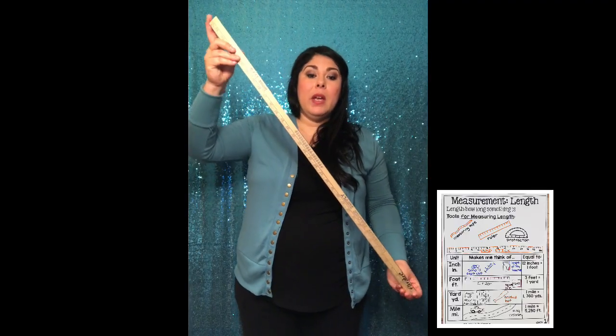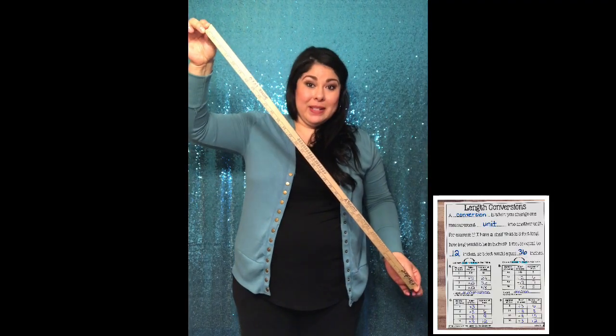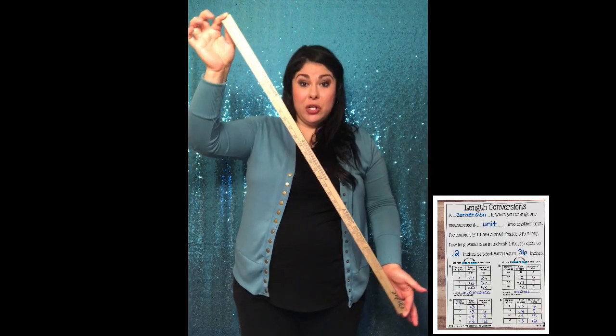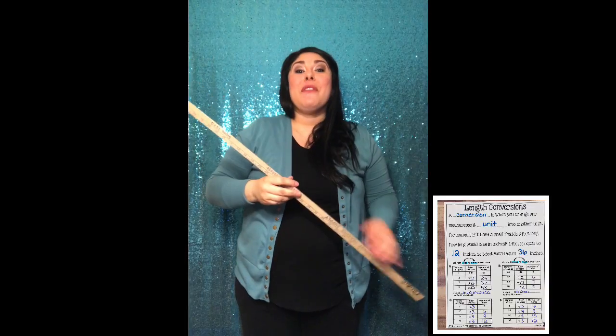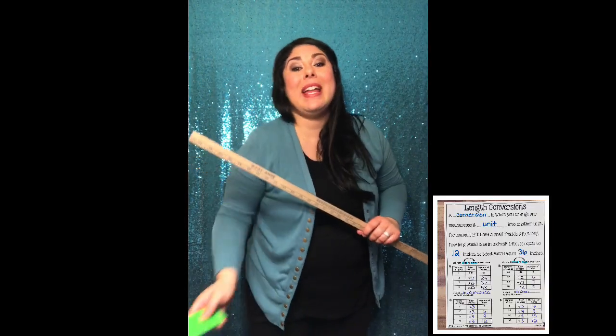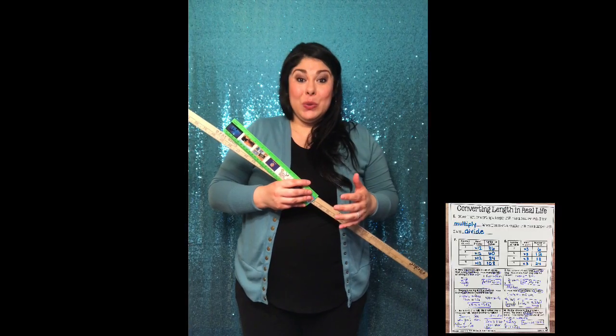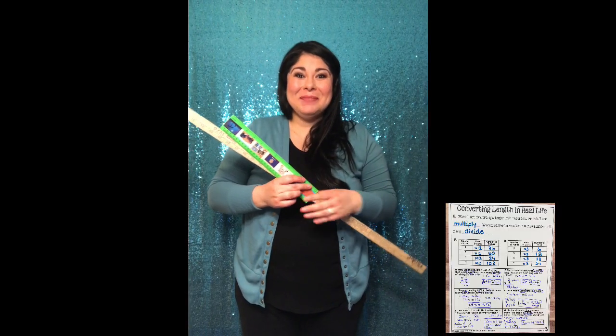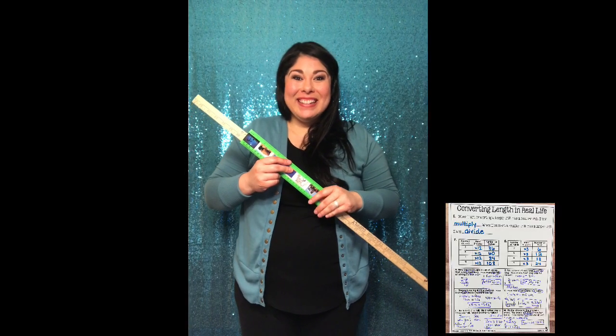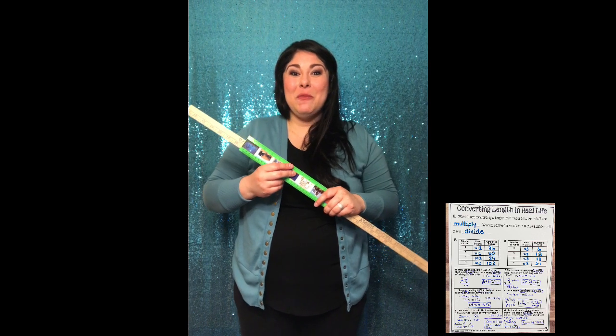Now, there are 1,760 yards in a mile. There are 5,280 feet in a mile. So a mile is used to measure long distances. Now, let's move on to our next unit of measurement that we're going to talk about today.